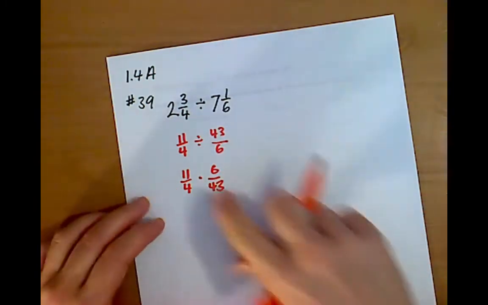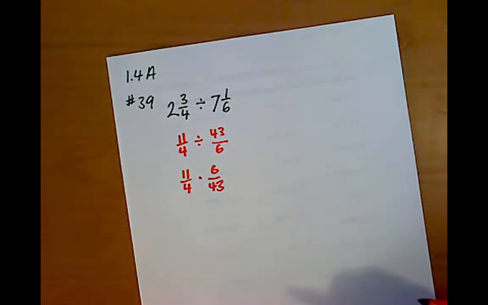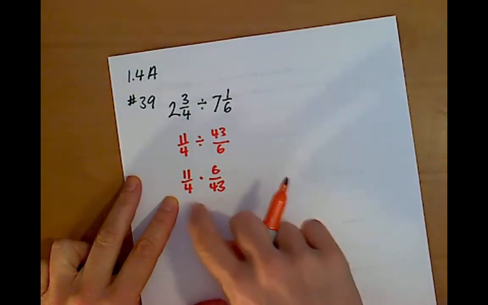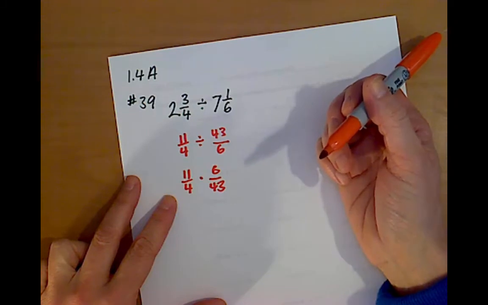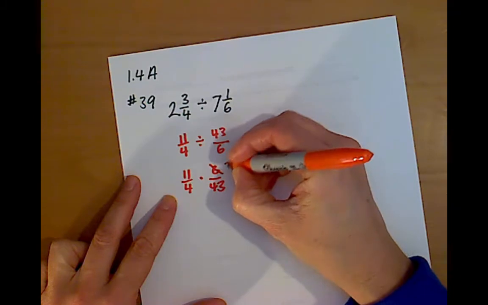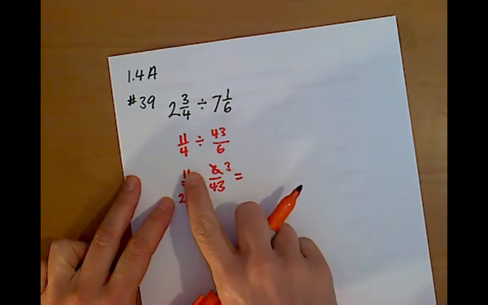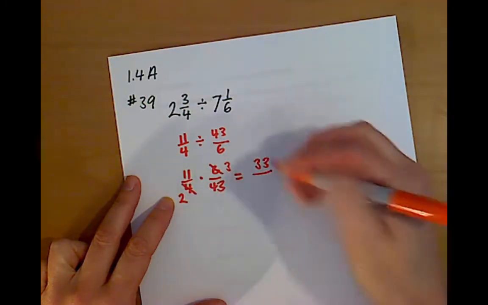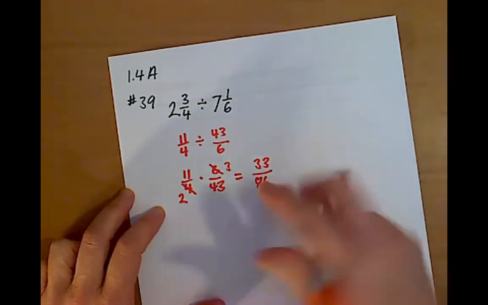Now, at this point, we could just multiply straight across the top and the bottom, but then we would end up with a number that we would have to simplify at the end. It's easier to simplify at this point than it is to simplify at the end. So we're going to simplify here. 11 and 42, there's not really anything we can divide both of those by evenly, but 6 and 4, we can divide both of those by 2. So we're going to divide them by 2. And we get 3. We divide this by 2 and we get 2. All right. Now we have 11 times 3 and 2 times 43. That gives us 86. And that is our answer.